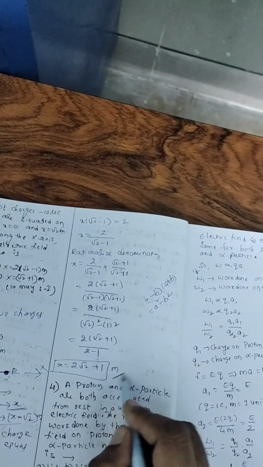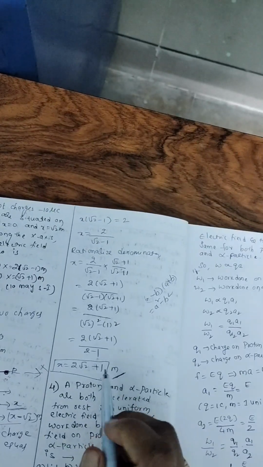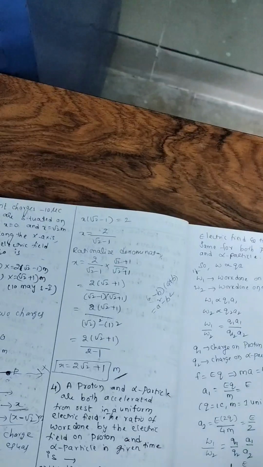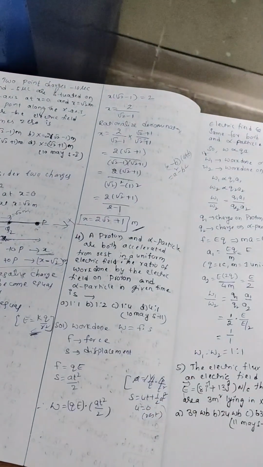So the position of the particle on the x-axis must be at this particular distance so that the electric field becomes 0. Right? Hope you understood. Now let us move to the next question.